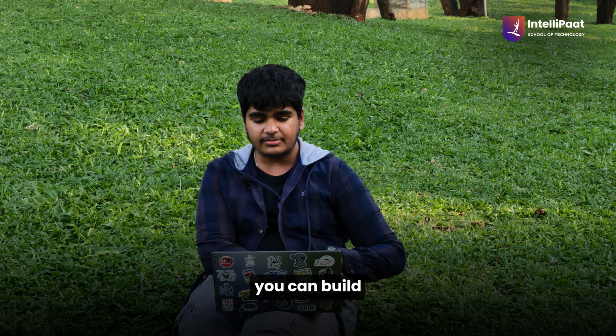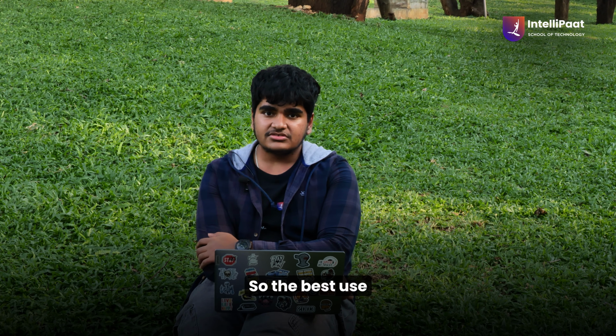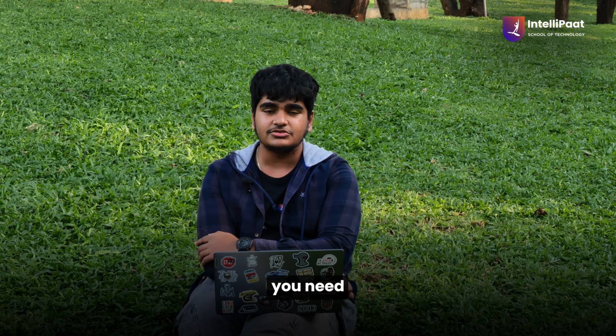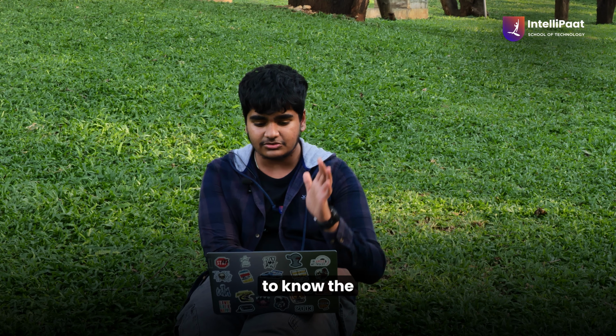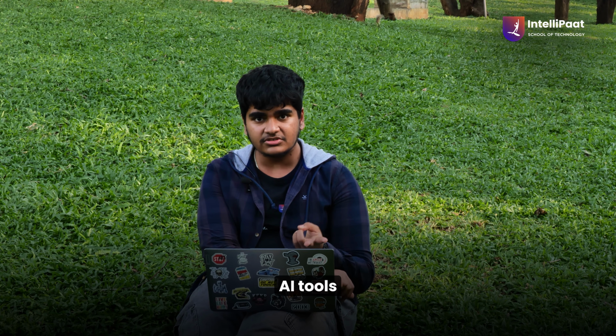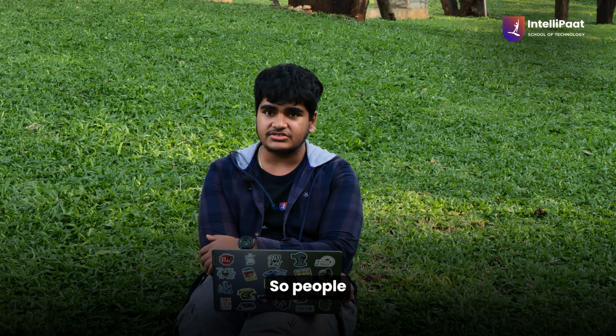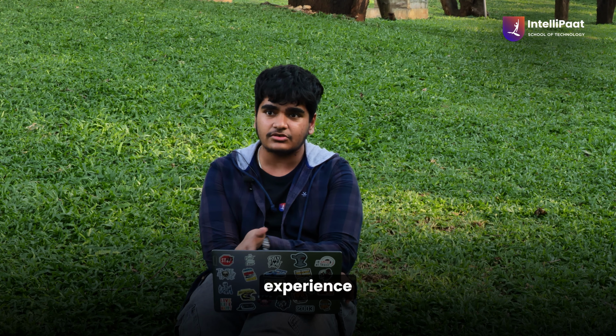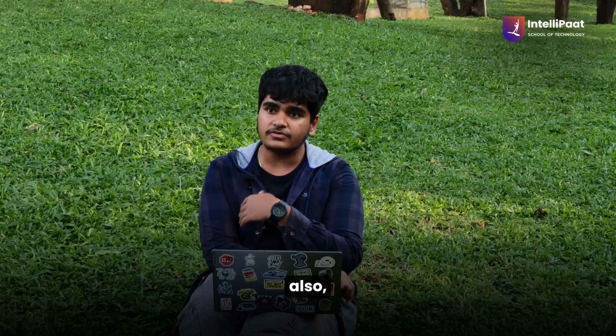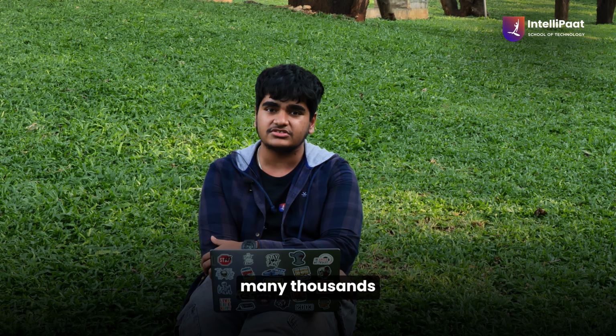You can build many things, like email automations or WhatsApp replies, through N8N. The best use case of N8N is that you need not do any coding. You just need to know the AI models, AI tools, and how to integrate an API key, and you're good to go with anything. People who have no coding experience also build great stuff, and they have even sold it for many thousands of dollars.